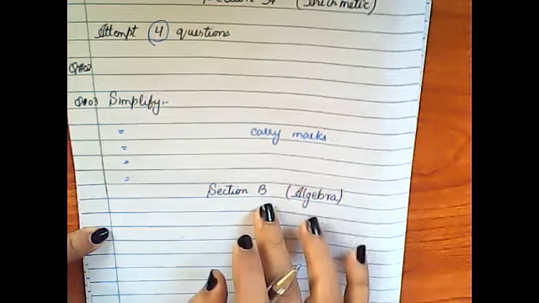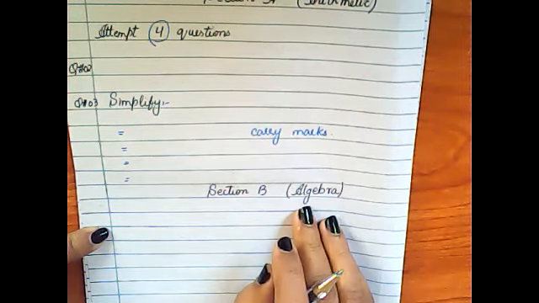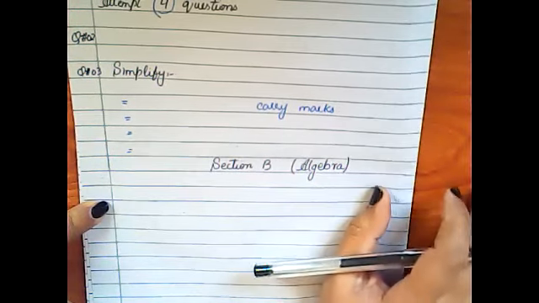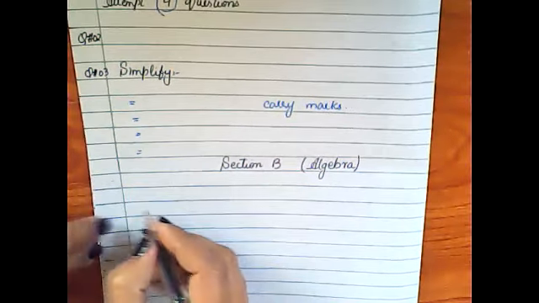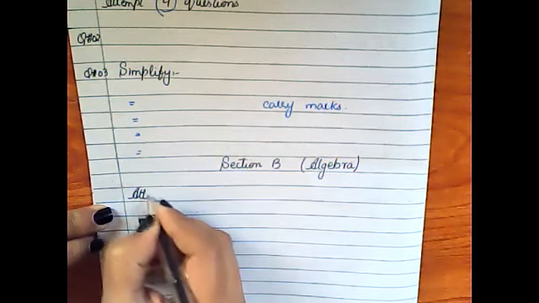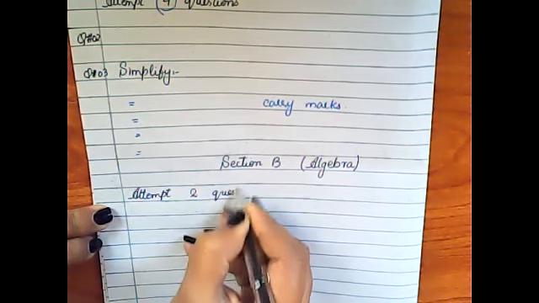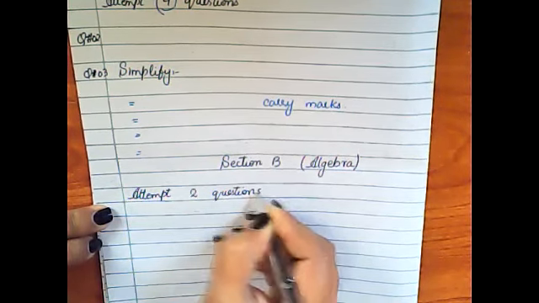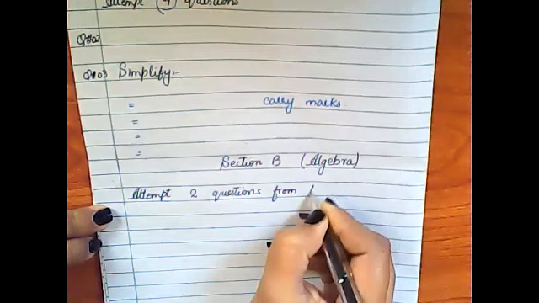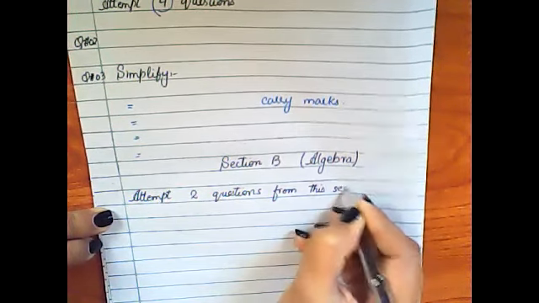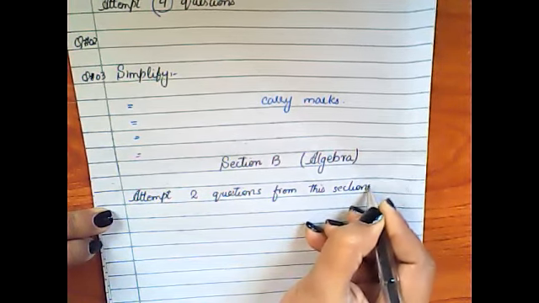Understand? Section B will include your algebra section, and you will consult your midterm syllabus for this. Again, you have a note here: attempt 2 questions from this section. Means from section B you have to attempt 2 questions.